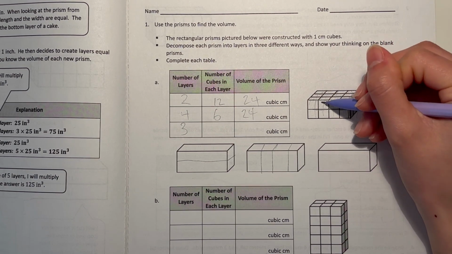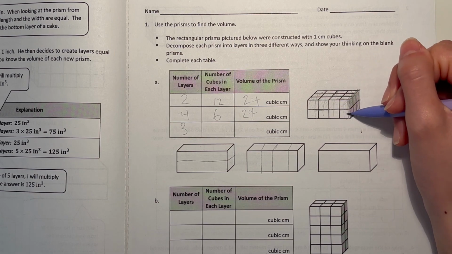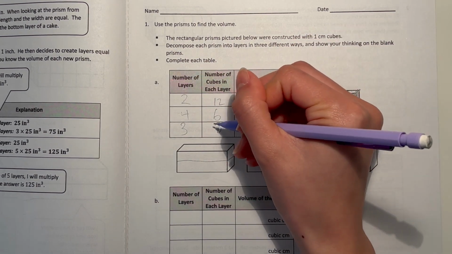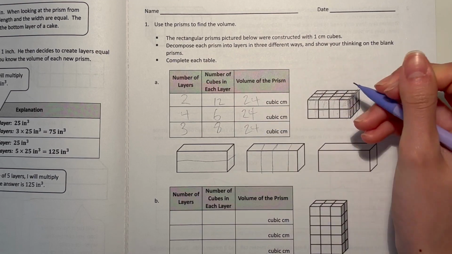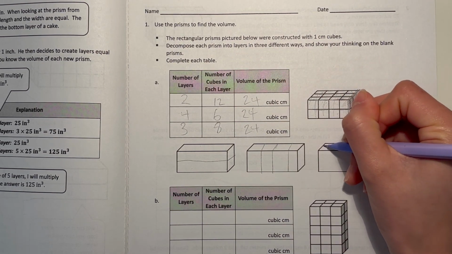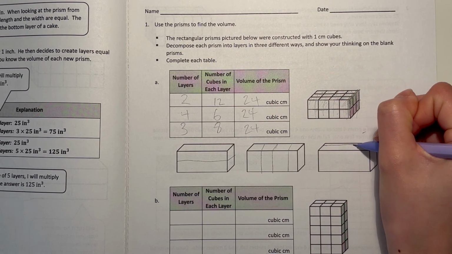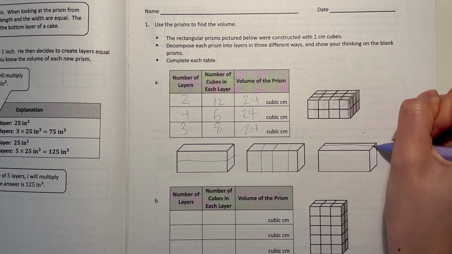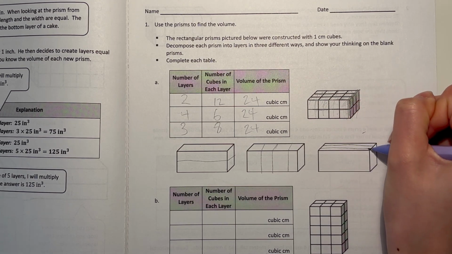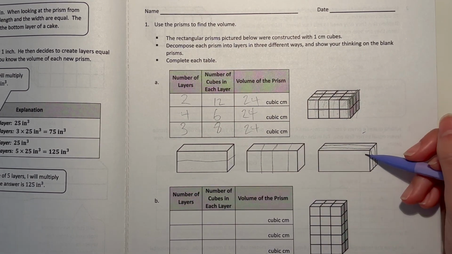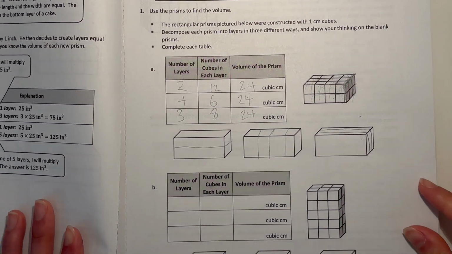And each layer has 1, 2, 3, 4, 5, 6, 7, 8 cubes. 3 times 8 is 24. Alright, it's a little tight, but here we can show it. This is 1 layer, 2 layers, 3 layers.